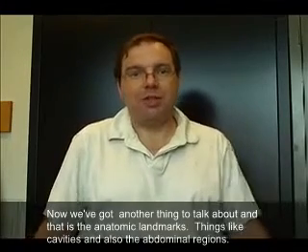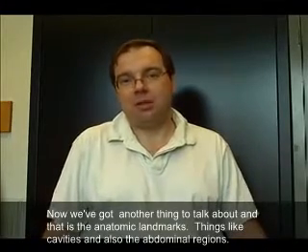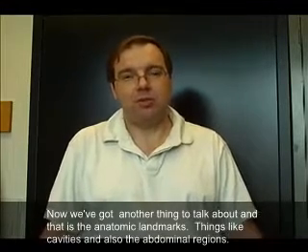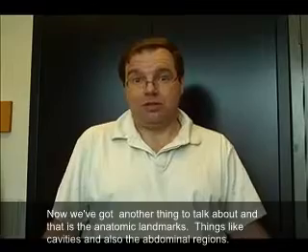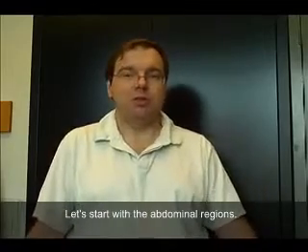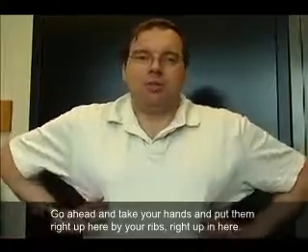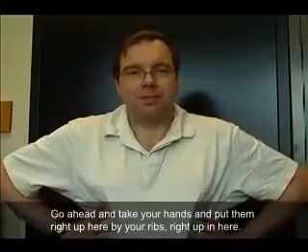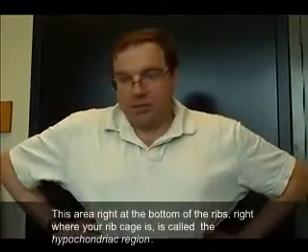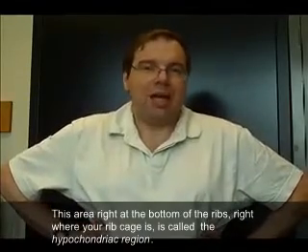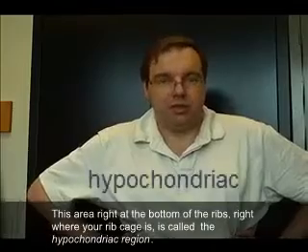Now we've got another thing to talk about, and that's the anatomic landmarks. Things like cavities and also the abdominal regions. Let's start with the abdominal regions. Go ahead and take your hands, put them right up here at your ribs. This area right at the bottom of the ribs, right where the rib cage is, is called the hypochondriac region.